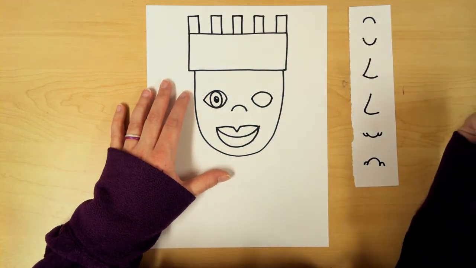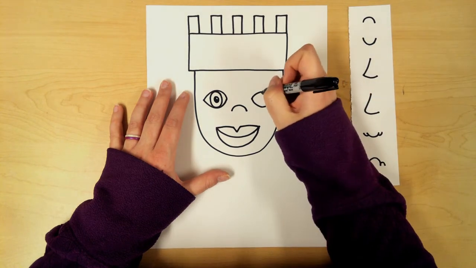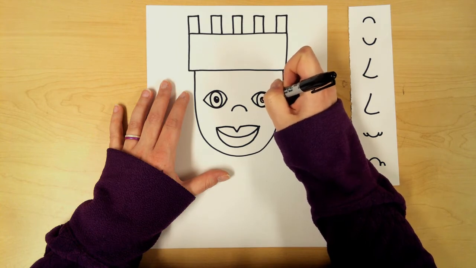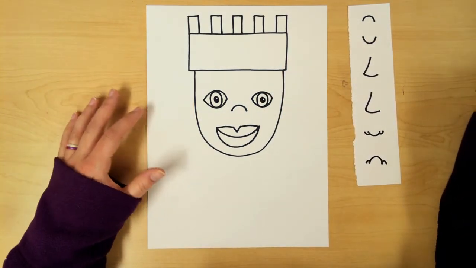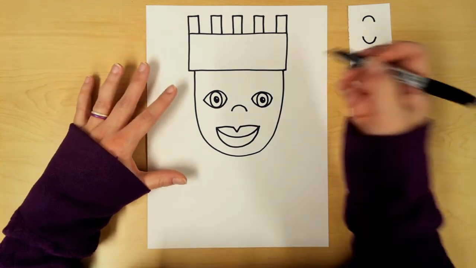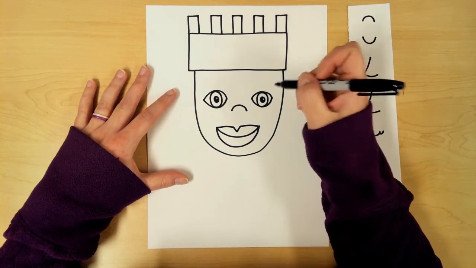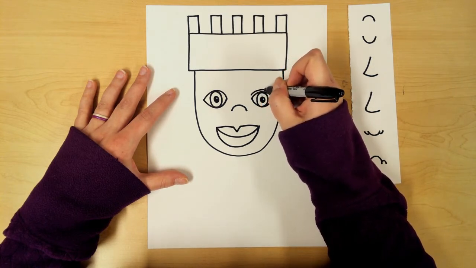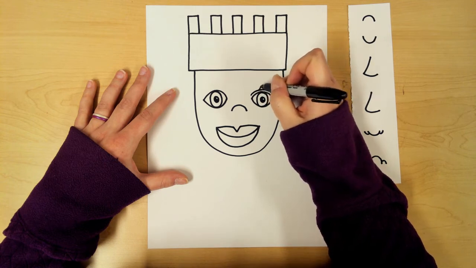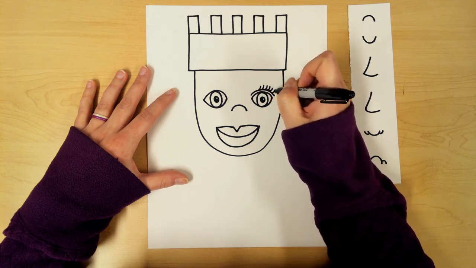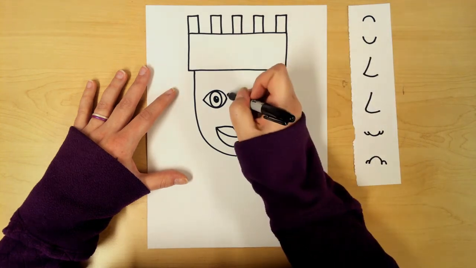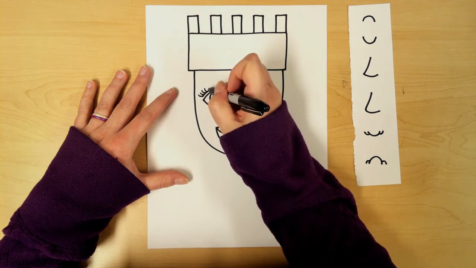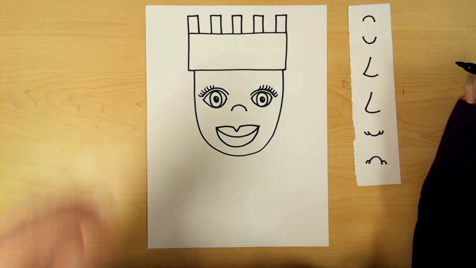There's one eye. So on my other eye, I need an iris and a pupil. Okay. Except, remember, she's a queen, so let's give her some super fancy eyelashes. Oh la la. Okay, so I'm going to draw a curve right above the eye, and then lots of little curves connected to that. Ooh, she's so pretty. Oh, she's so fancy. Wow.